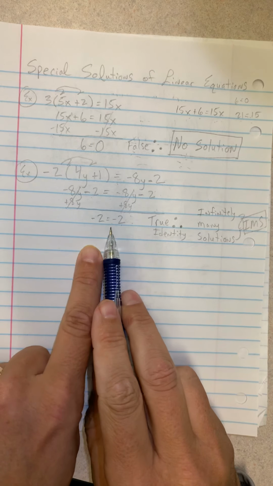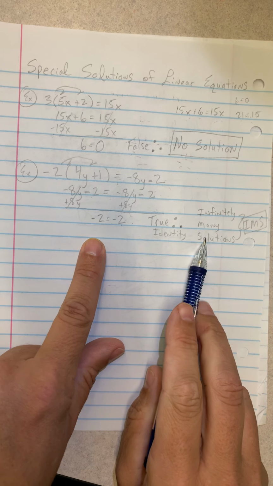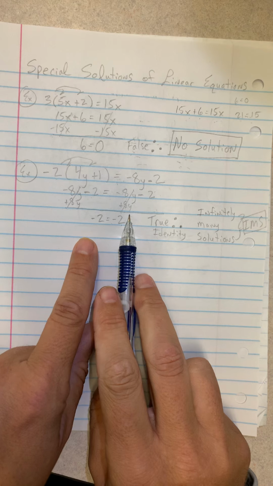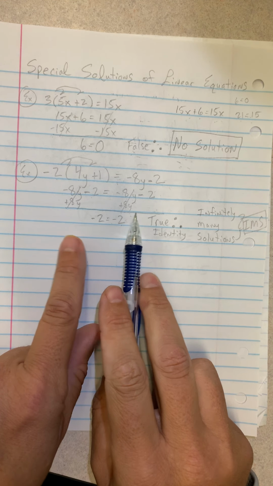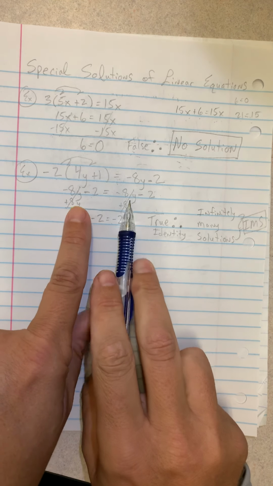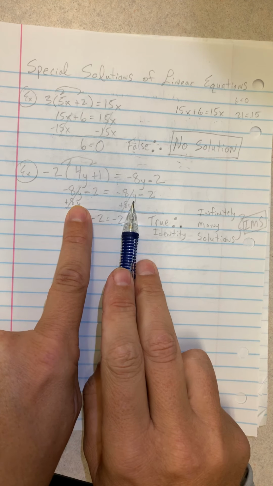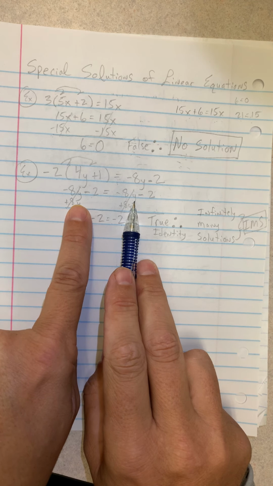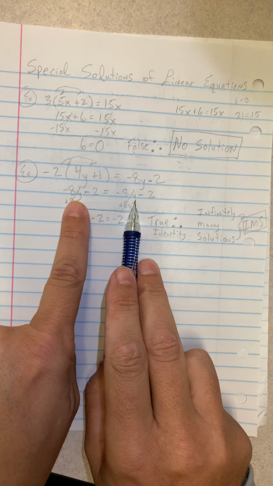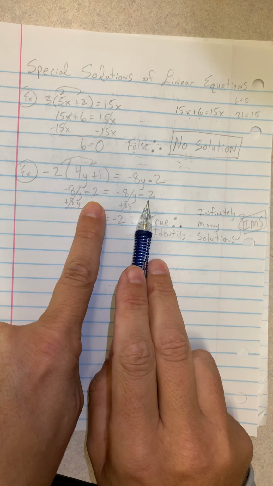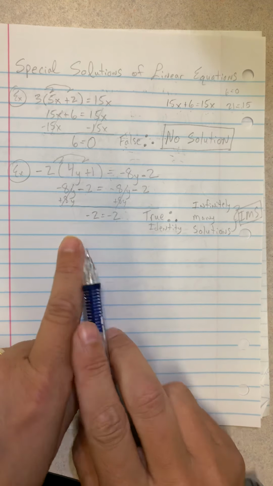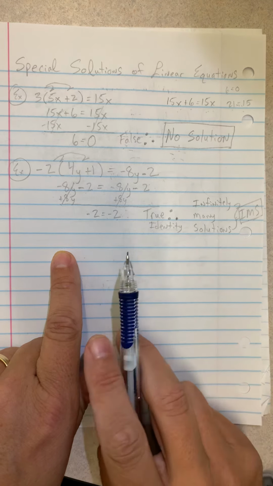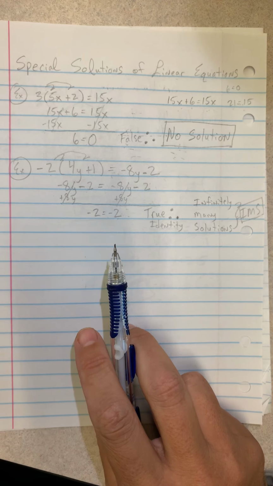And again, this should make sense that I would have infinitely many solutions, because in order to be a solution to the equation, I need to be able to plug in any number for that variable and get a true statement. And I can see these are exactly the same. So it doesn't matter the value that I choose for y. Whichever number I choose and put in, I'm always going to multiply it by negative 8 and always subtract 2. And that's always going to give me a true statement. It's never not going to be the same on both sides. Hence, infinitely many solutions.